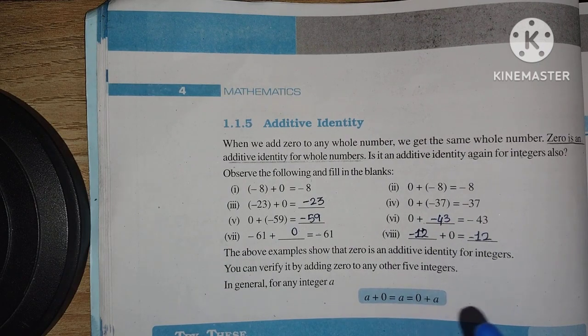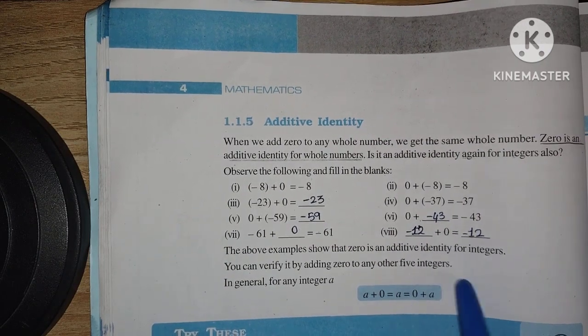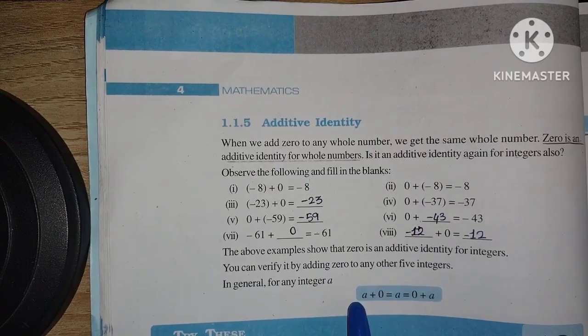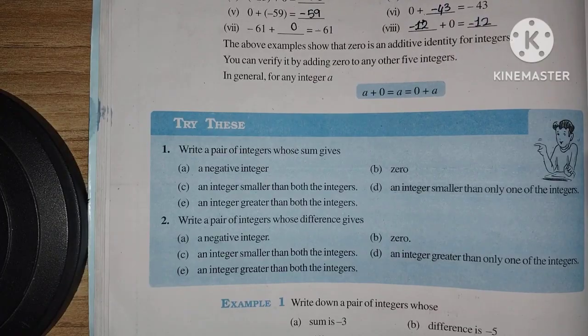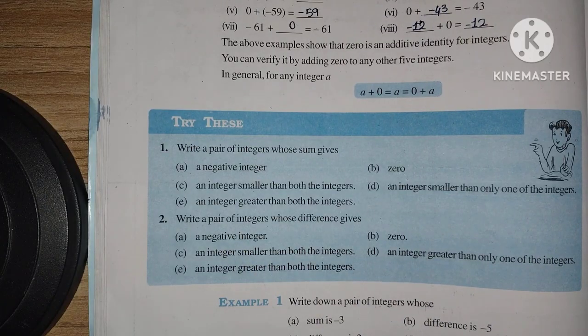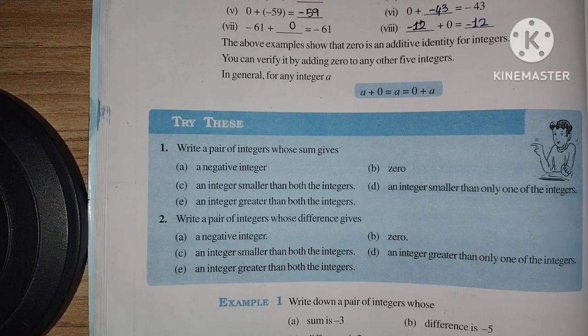0 plus a also equals a. This is the formula for finding additive identity. So they have given you these try these boxes to check whether you understood this chapter. So you can try this and solve it using those tricks which I taught you.